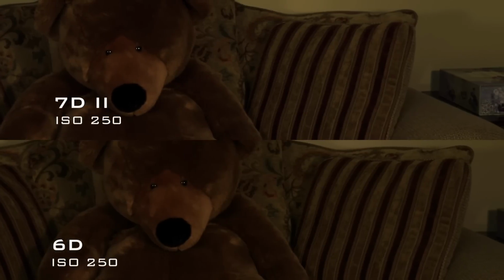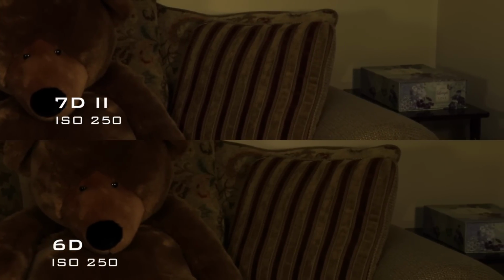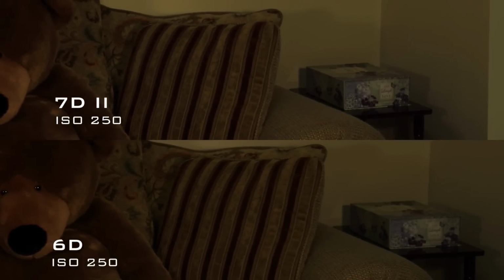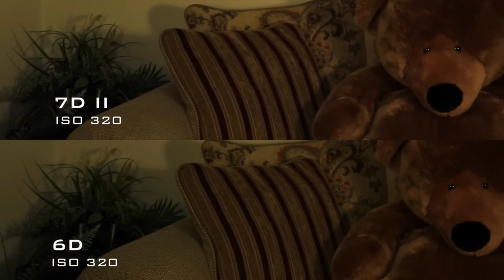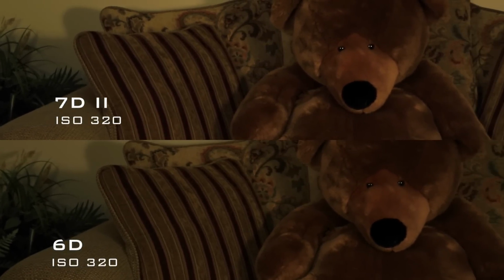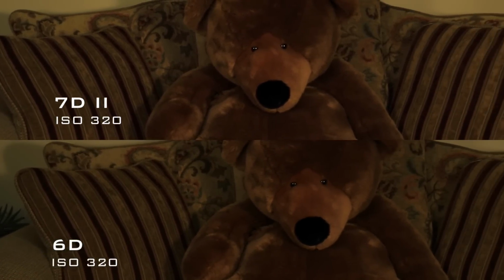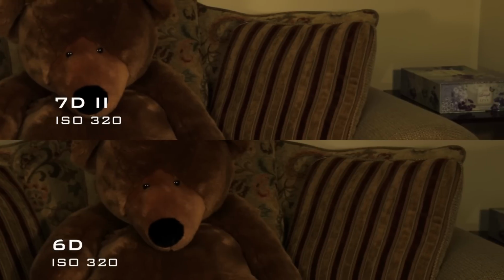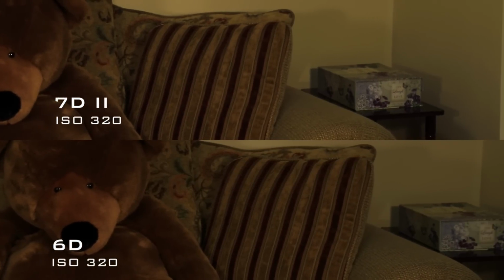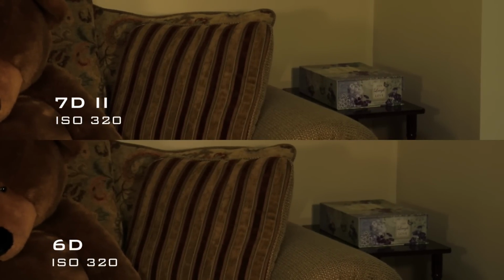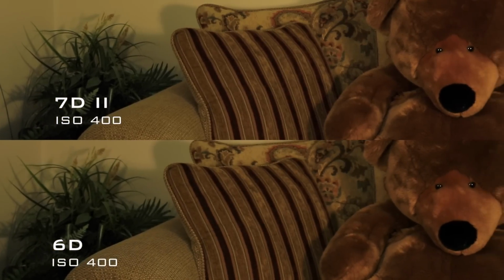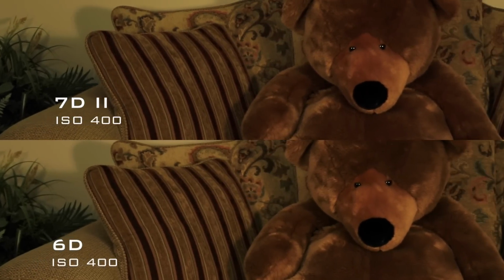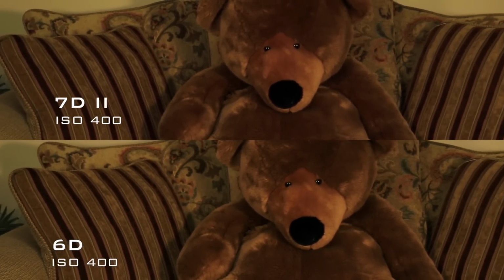I specifically chose this couch because this couch has this funny texture. It's got a bunch of lines, and if you're familiar with moire or aliasing, it's kind of this rainbow pattern that shows up on a lot of linear pattern objects. For instance, this couch. And the 6D sure has a lot of it. You can see that rainbowy kind of noise flickering effect.